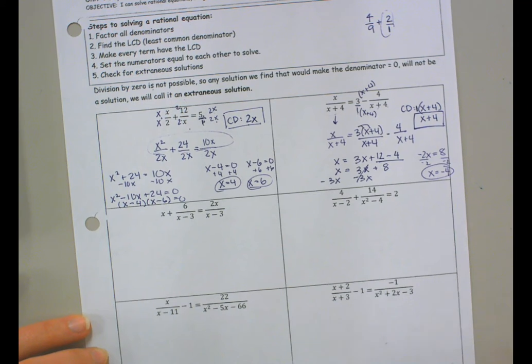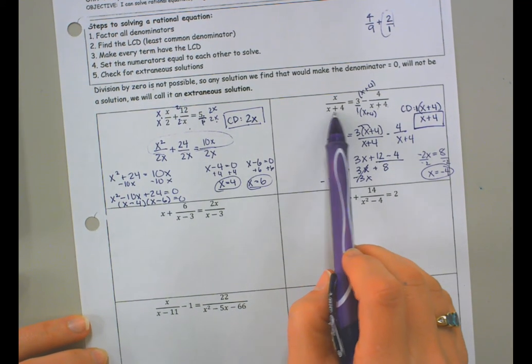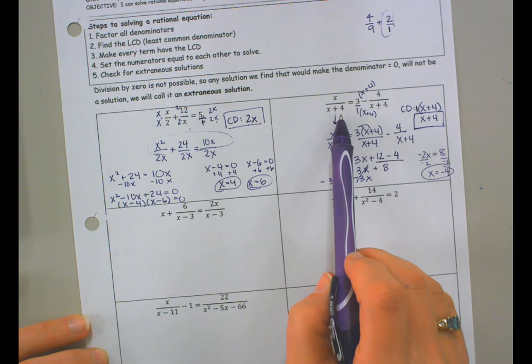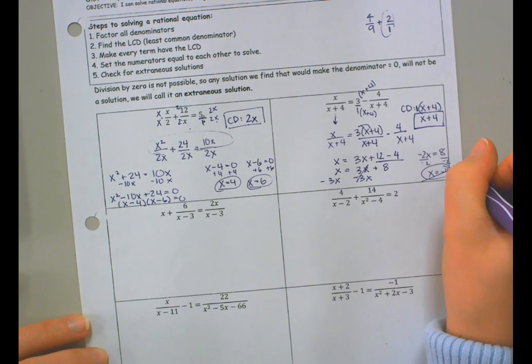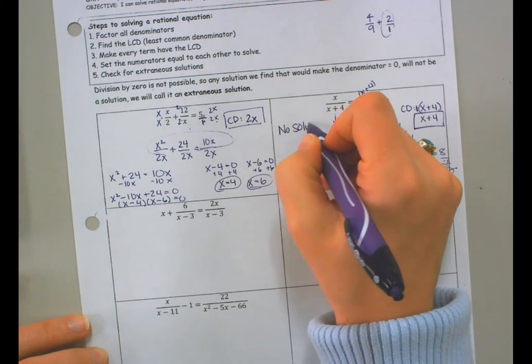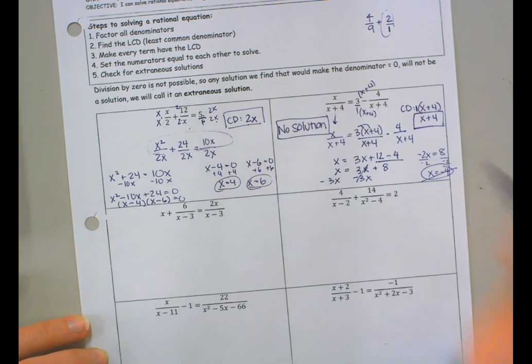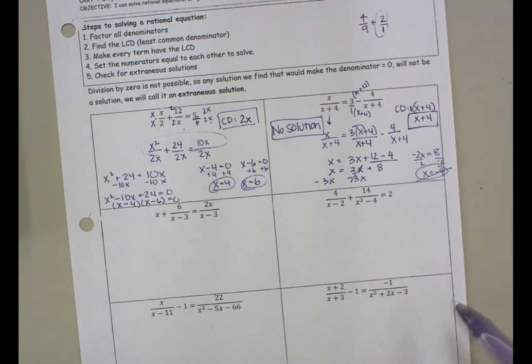So then if I check for extraneous solutions, if I put negative 4 here, negative 4 plus 4 gives me 0. That would give me a 0 in the denominator, which we do not want. So that means this is an extraneous solution. And this problem here actually has no solution, right? If I ever get a denominator of 0, that is an extraneous solution. So then there is no solution to this problem.